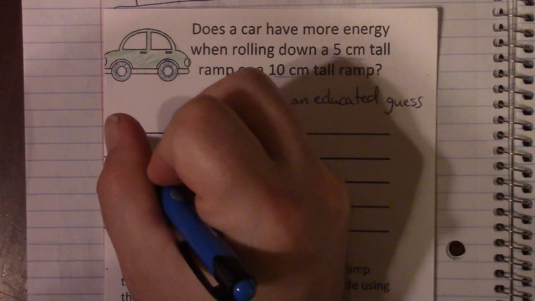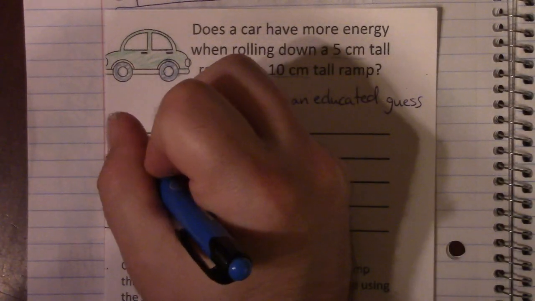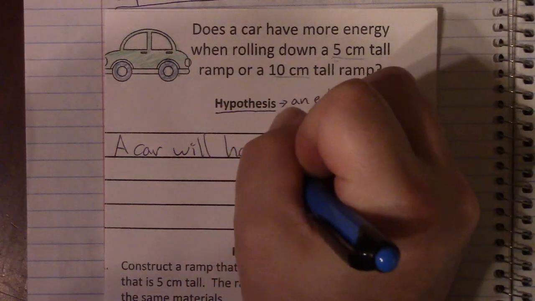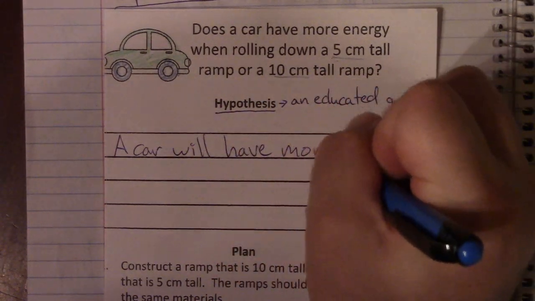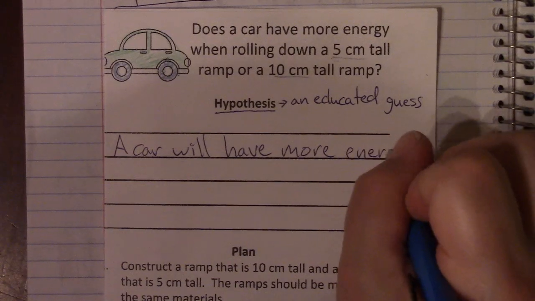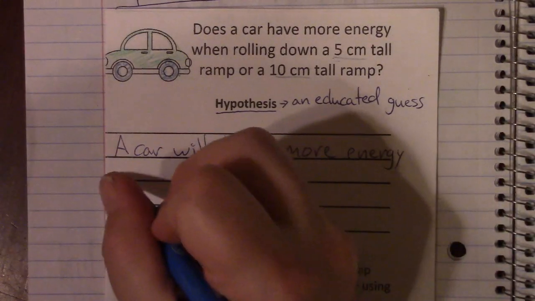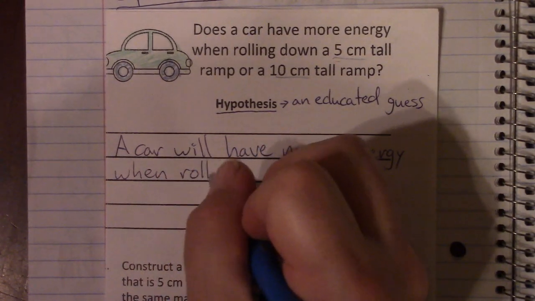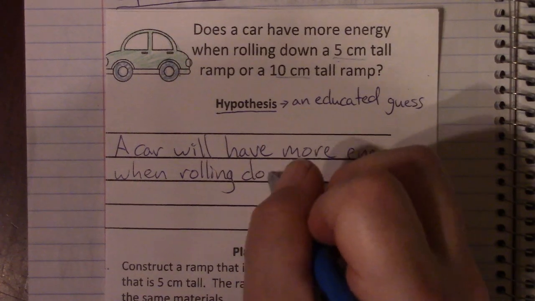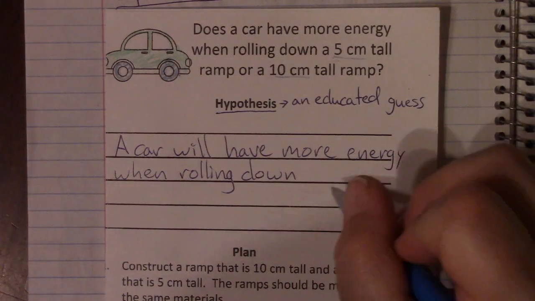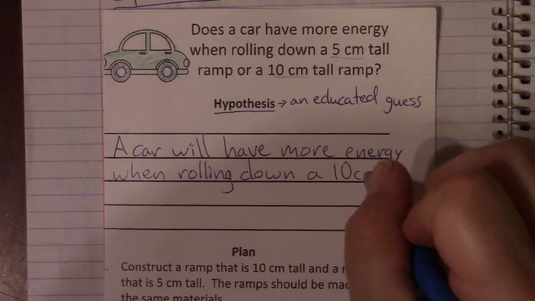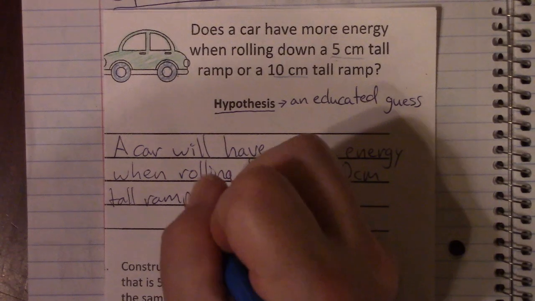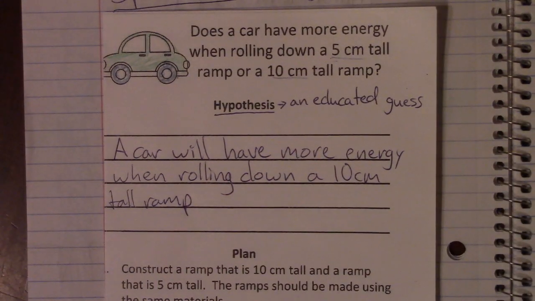I'm going to say a car will have more energy when rolling down a 10 centimeter tall ramp. Okay, now that's a good answer to the question.